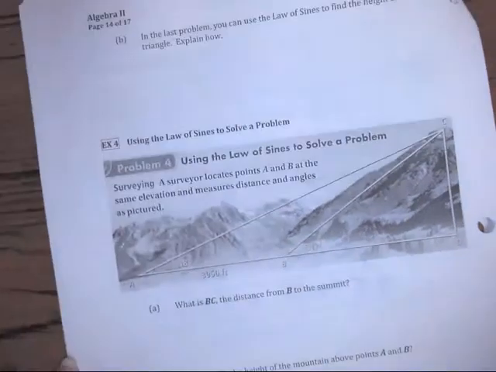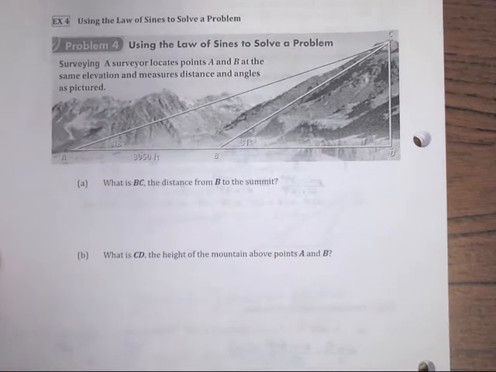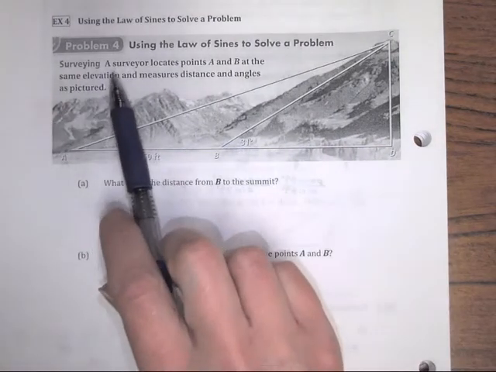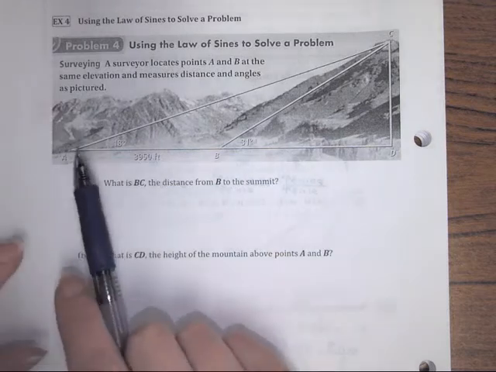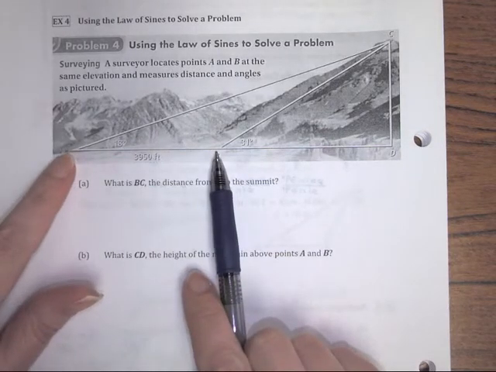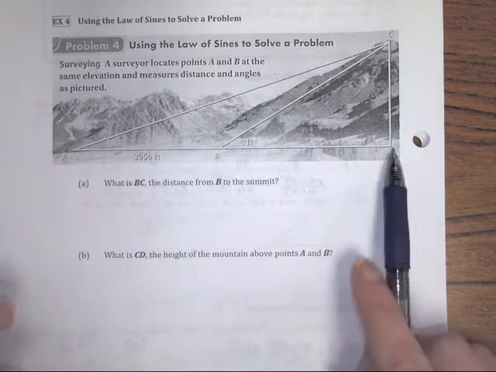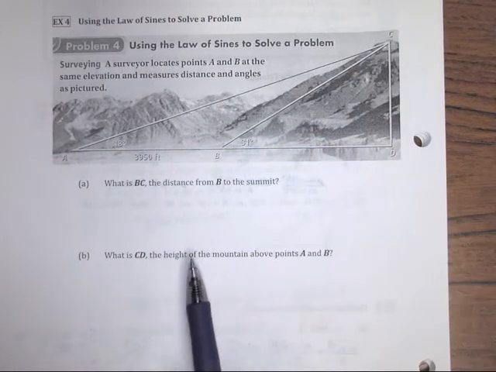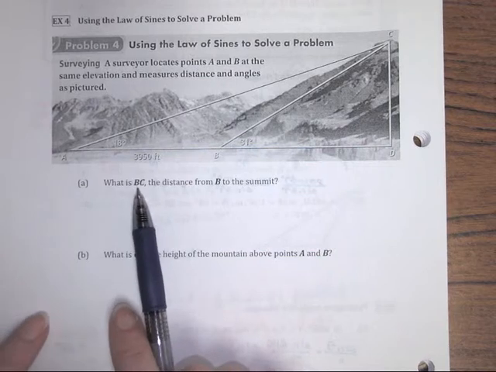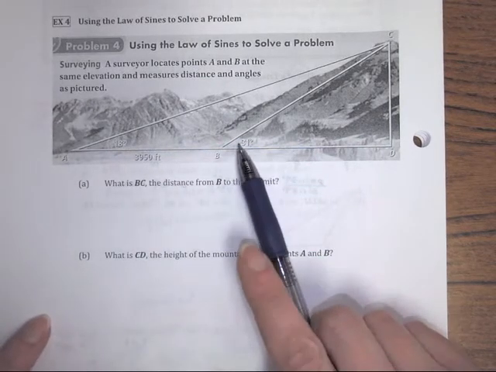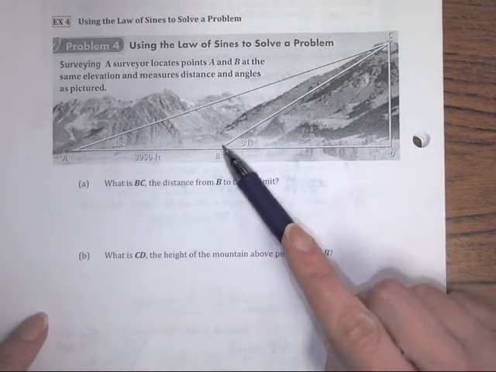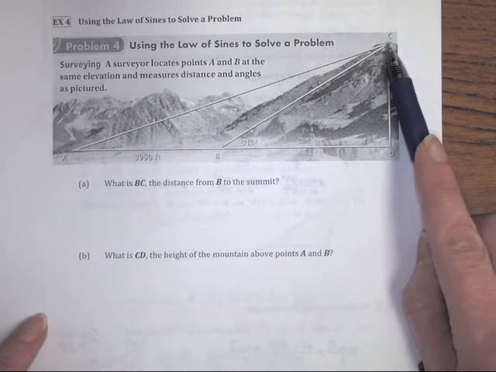All right. Got a lovely little story problem right here. Let's get us nice and straightened out here. All right. A surveyor locates points A and B at the same elevation and measures distance and angles as pictured. And it says, what is BC, the distance from B to the summit?